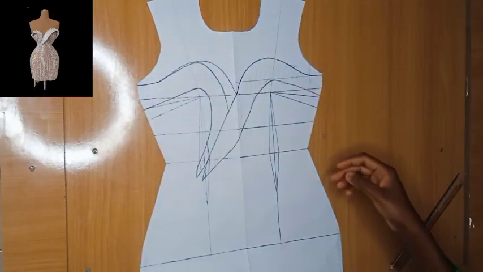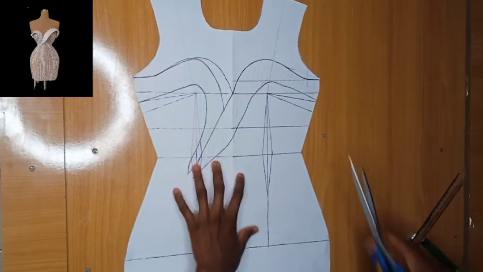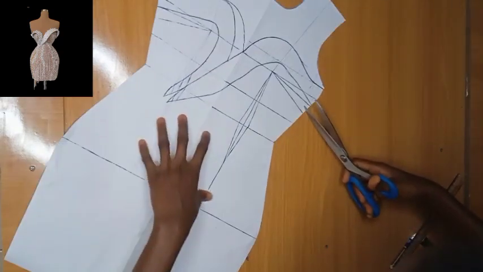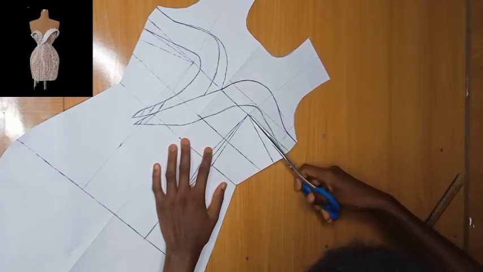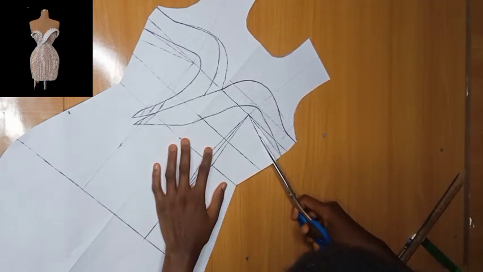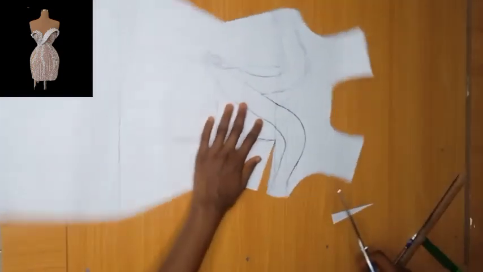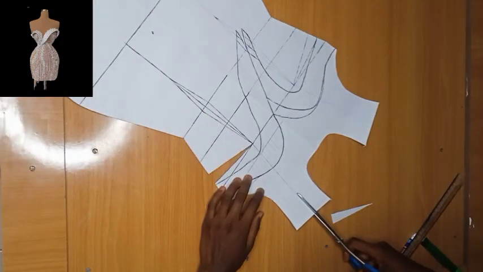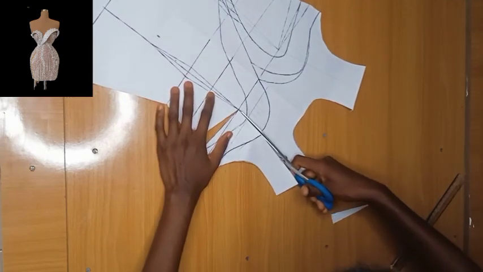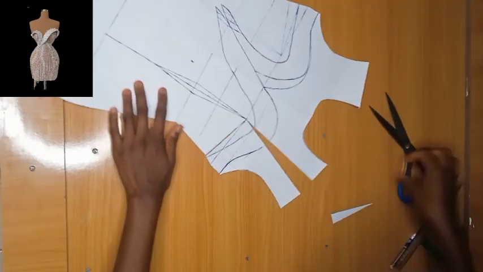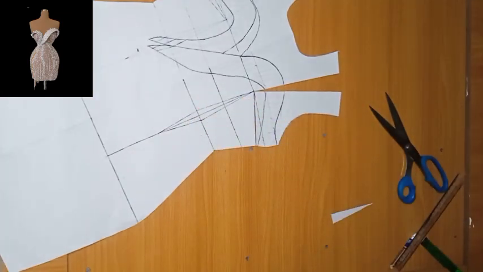So I can now work on this very actual pattern to get my yoke and also create the shoulder princess seam. To create the shoulder princess seam, we are going to be cutting open our side bust dart first. Having done that, I'm also going ahead to cut on top of that very line that is our center line from the shoulder. And I'll go ahead to close the side bust dart, opening it at that very point.